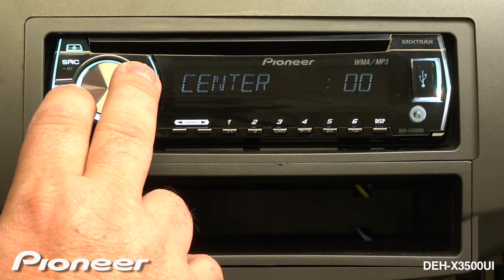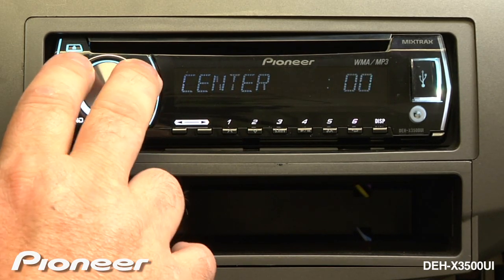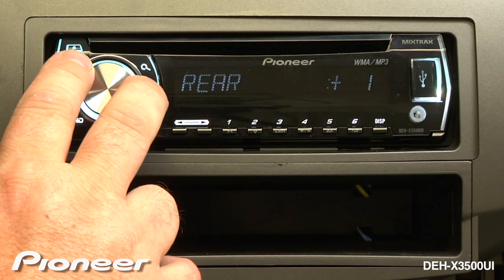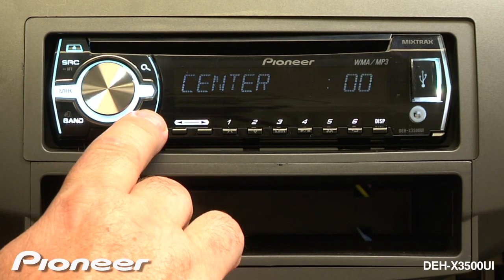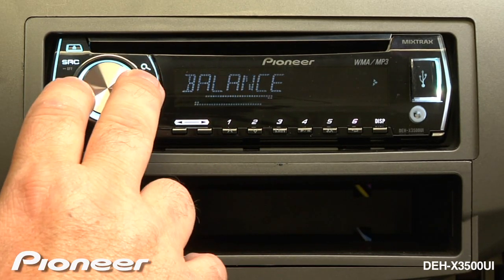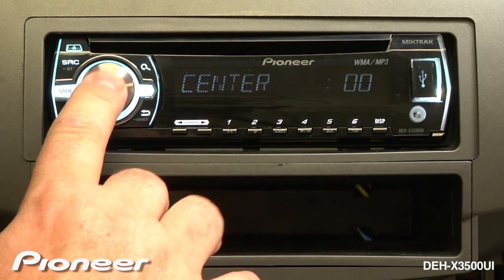Here we can fade. Right now we're set at center. We can fade to the front or the rear by turning the volume control. When we're done making adjustments there, we can back out and move over to our balance control and press enter.